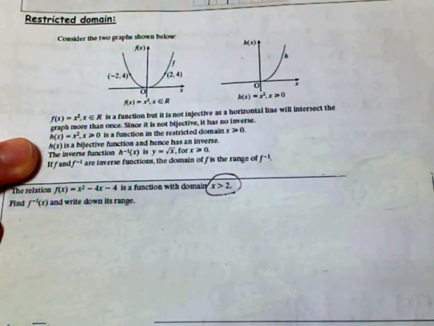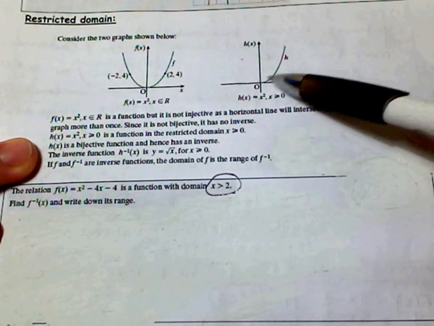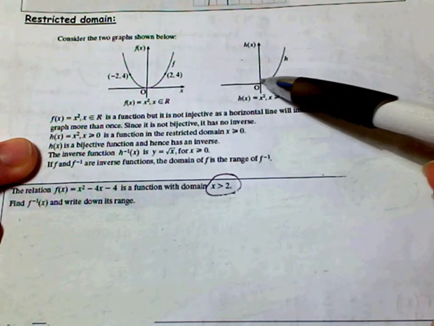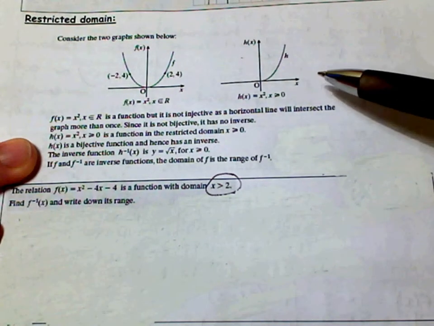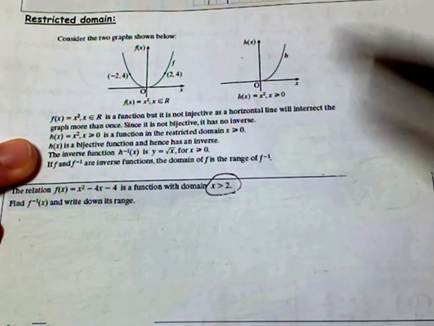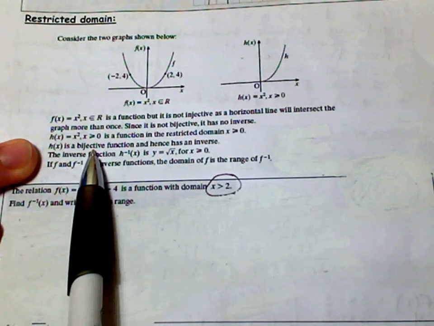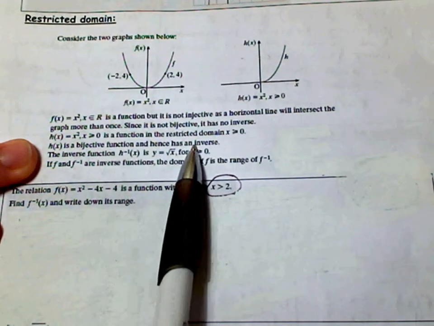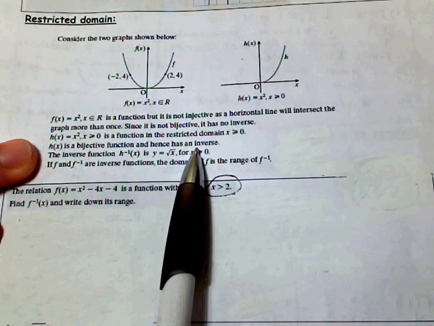You also have a surjective function, because your range and your codomain will be exactly the same, and the horizontal line will intersect at least once. So once h of x is injective and surjective, it's also referred to as a bijective function. So we know that all bijective functions have an inverse.